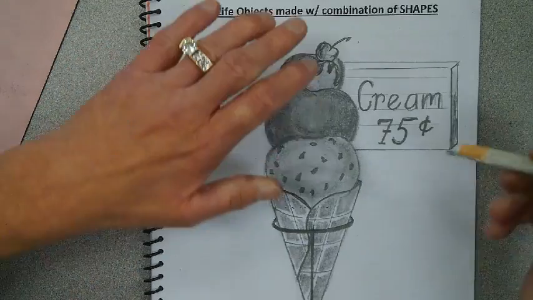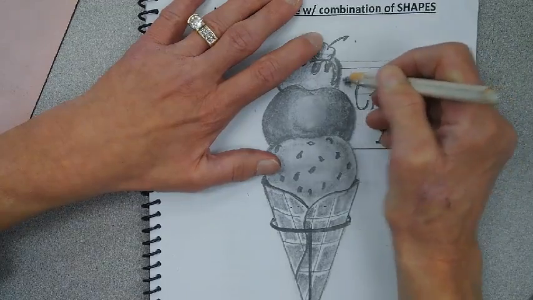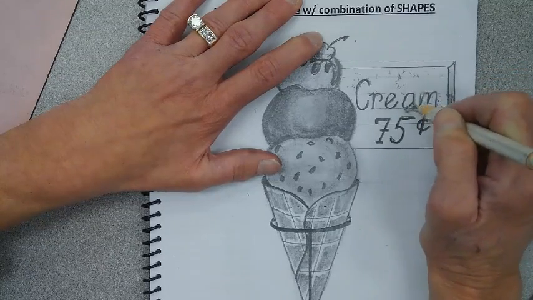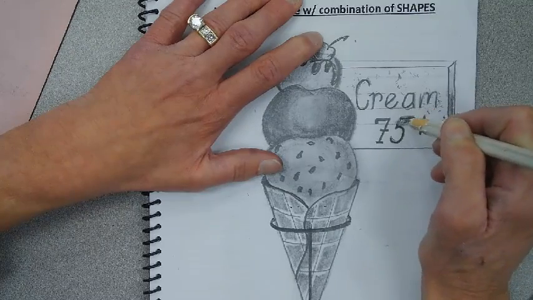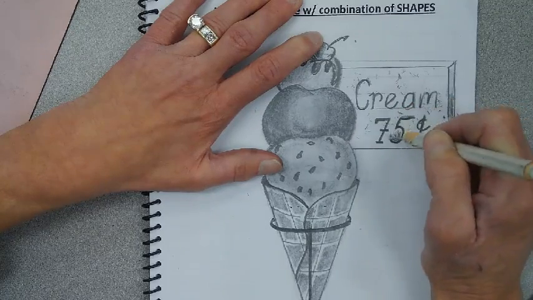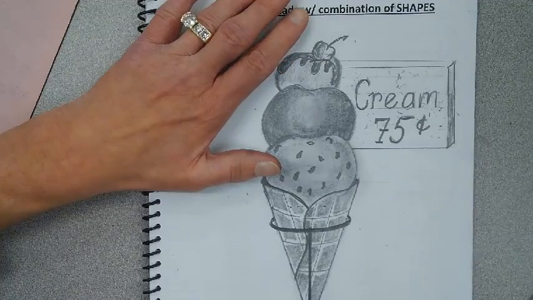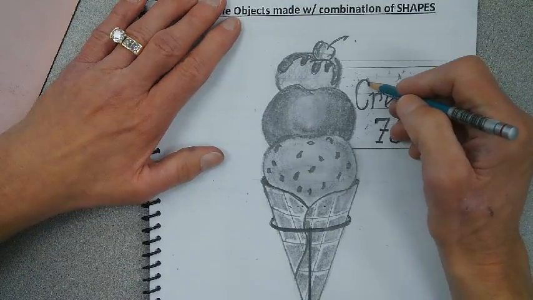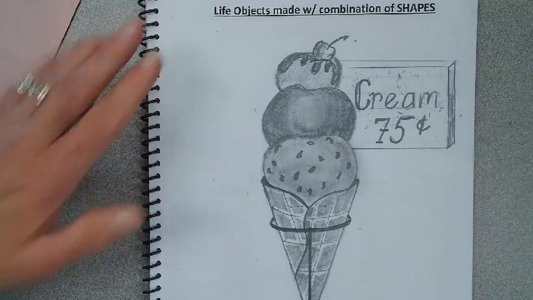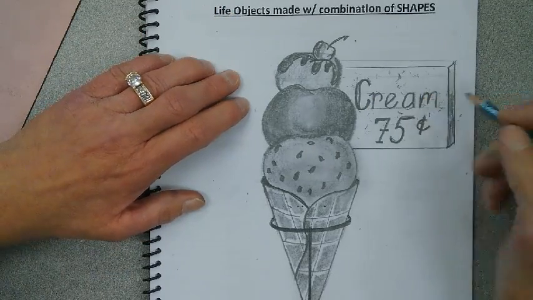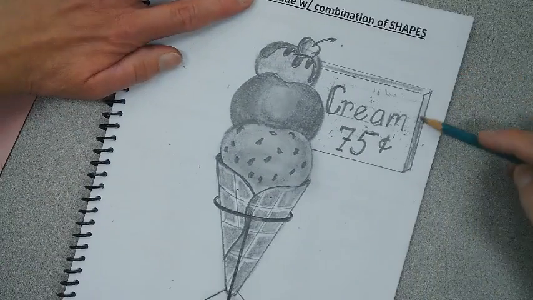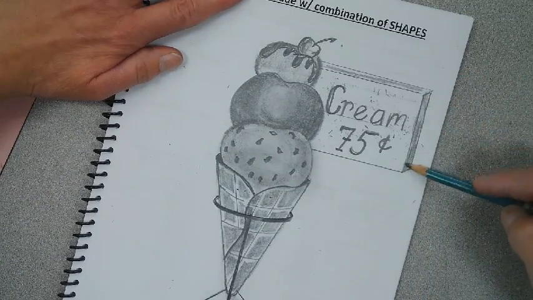Erase your guidelines. Put some shading in here, or should I say put some lead in there so you can shade.